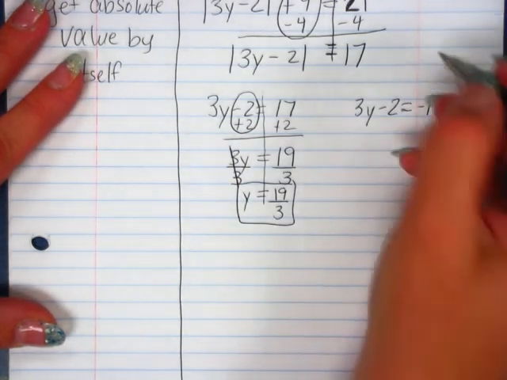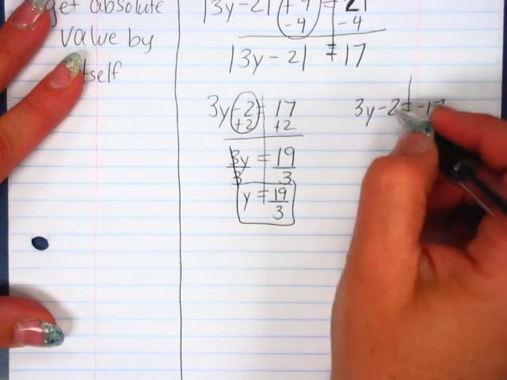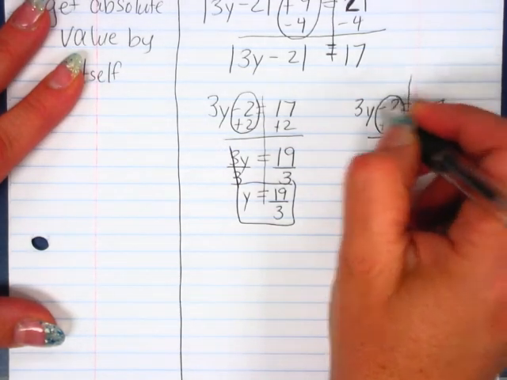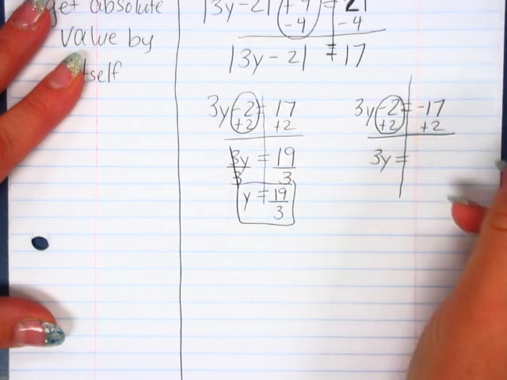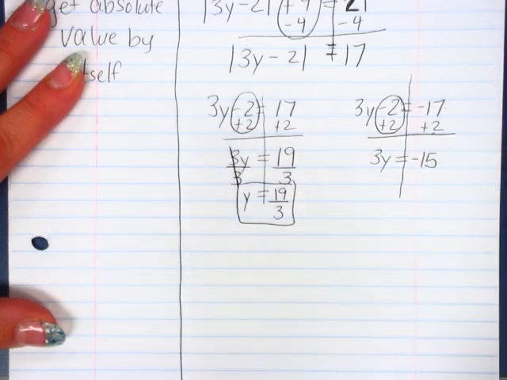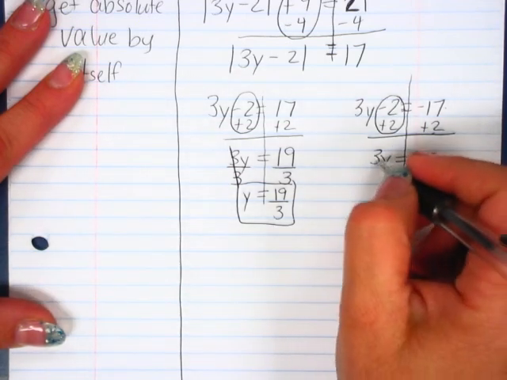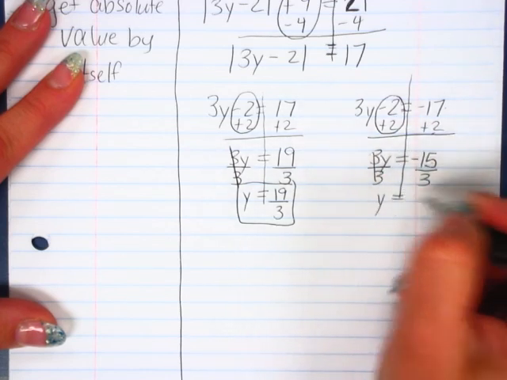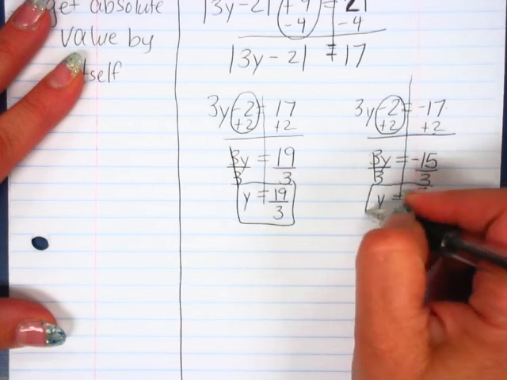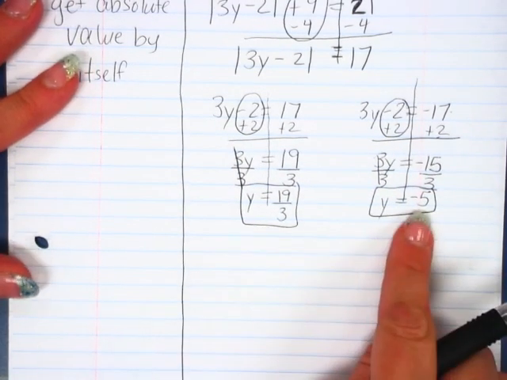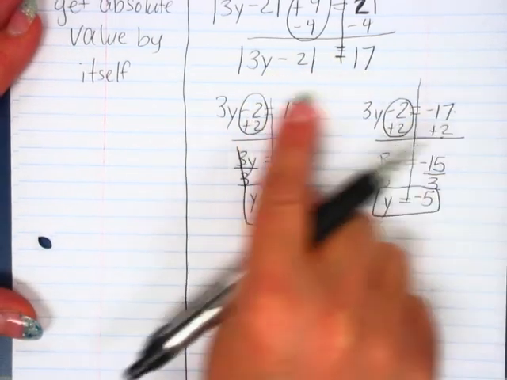It's all right. So on this side, we're going to try it again. It's minus 2. I'm going to add 2. Over here, you get your 0 plus the 3y, so 3y equals negative 17 plus 2 is negative 15. Now, opposite operations, it's multiplying by 3. I'm going to divide by 3. Y equals negative 5. So right now, that's what I think my answers are: 19 thirds and negative 5. So I'm going to go ahead and plug this in and see if it does work.